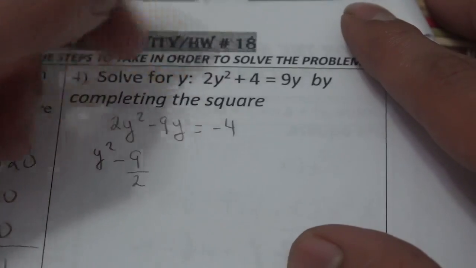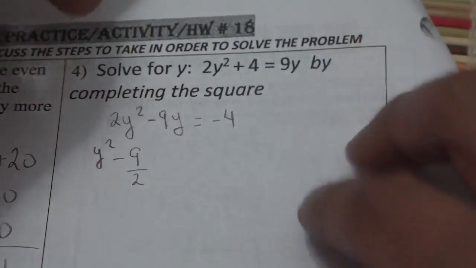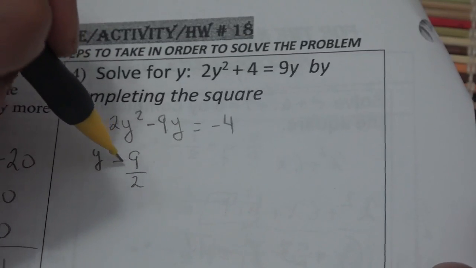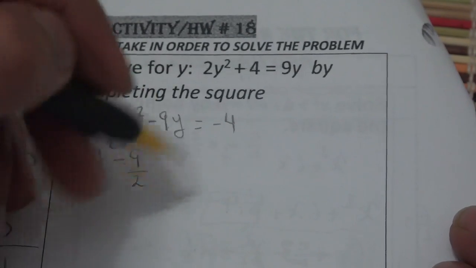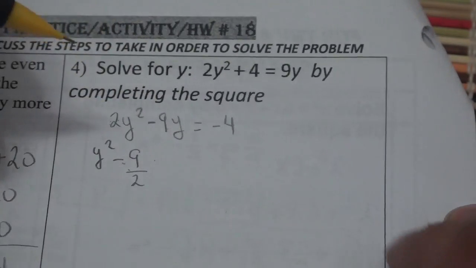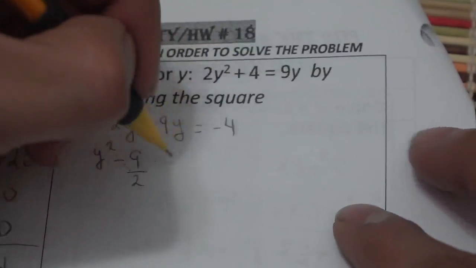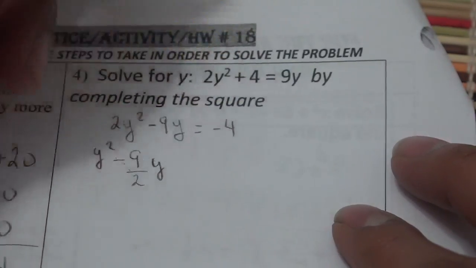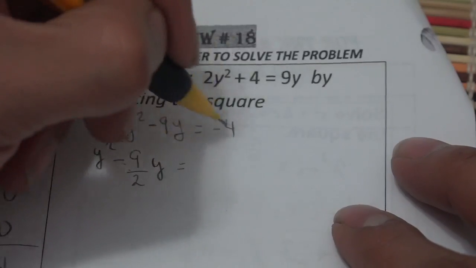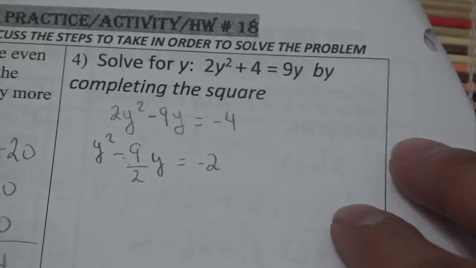I'm not going to go into 4.5, okay? Because if I write 4.5 here, that's going to mess up my plans when I try to do the binomial square. All right, and I divide by 2 here, so I get -2.